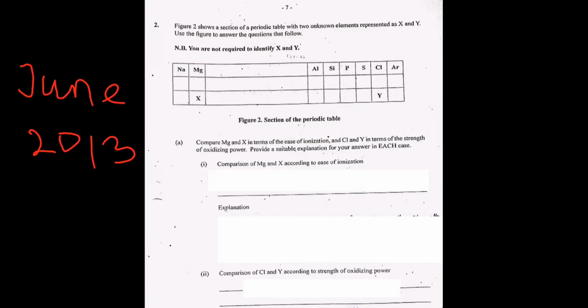So your answer, when you're answering these questions, is always important. This is something you should have learned in primary school. You take a part of the question to start off how to answer, right? So you could turn around and say, X becomes an ion easier than Mg. They wanted to know which one becomes an ion easier. So you compare it, right? And then you explain why. And the explanation is given in the table.